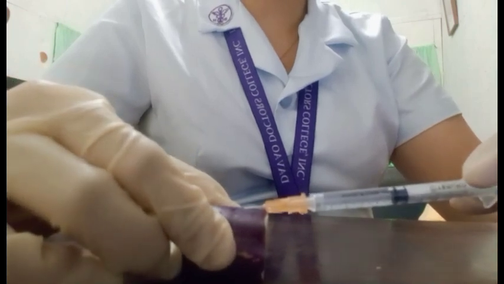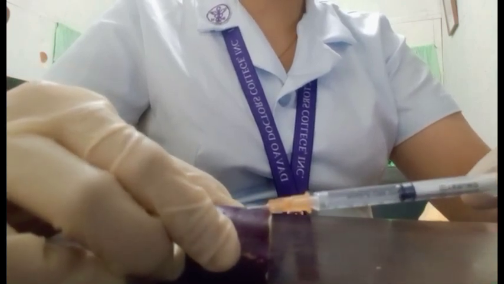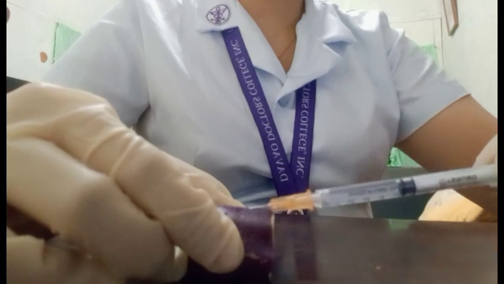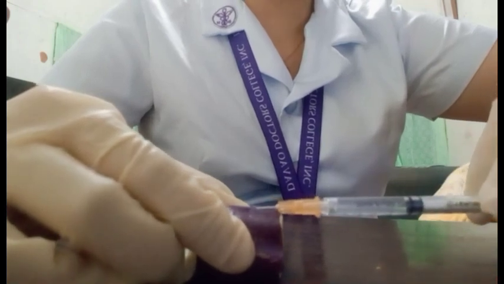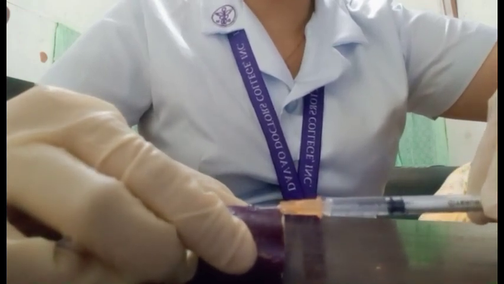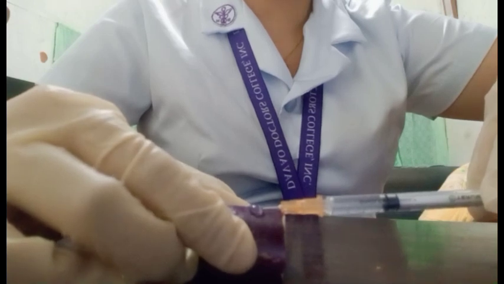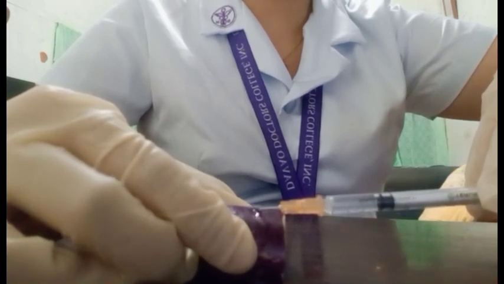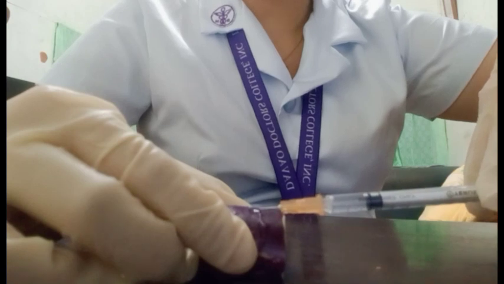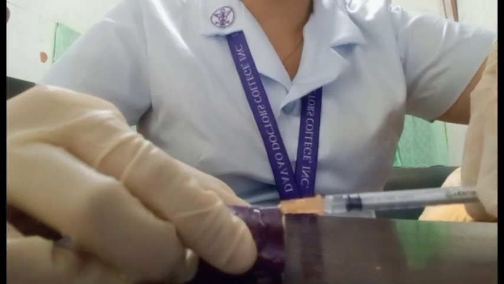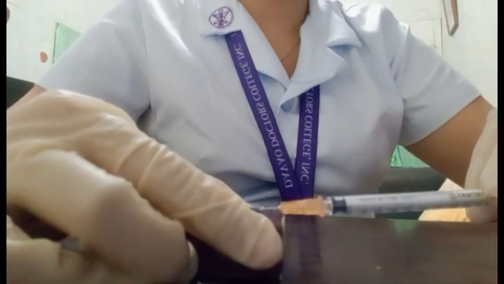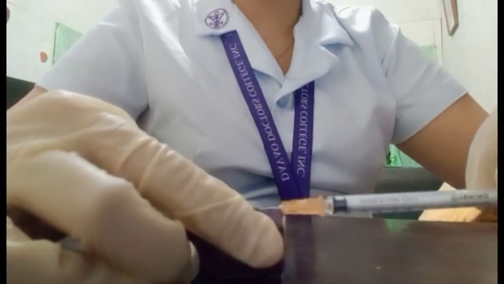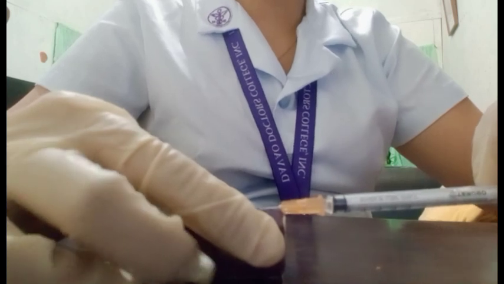The appearance of a wheal indicates that the medication has entered the area between the intradermal tissues and has been correctly placed in the dermis.